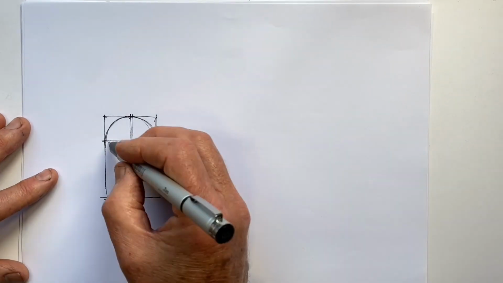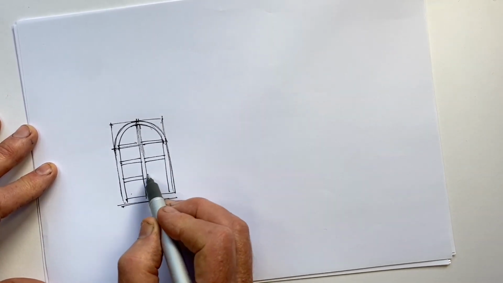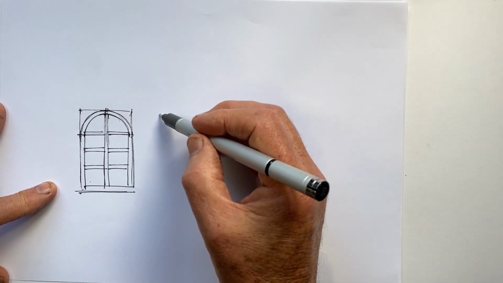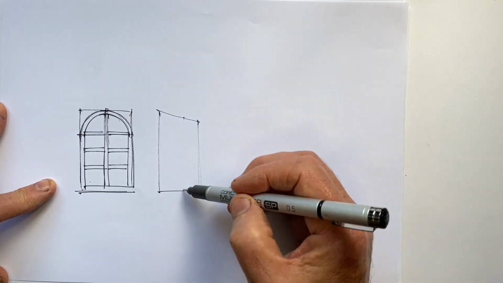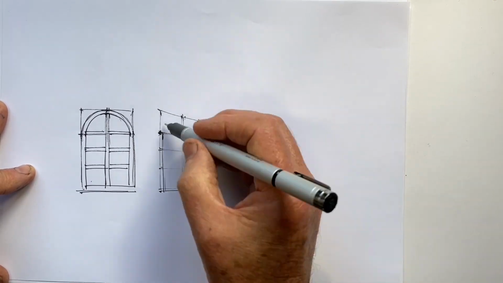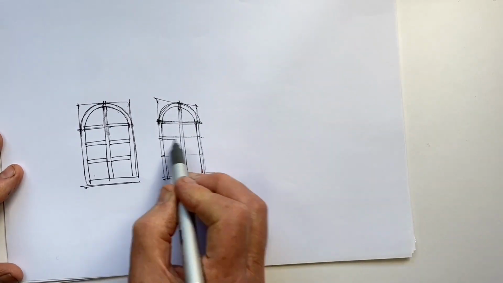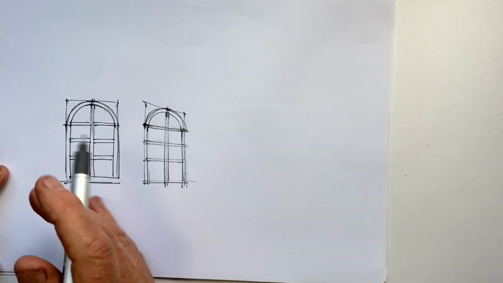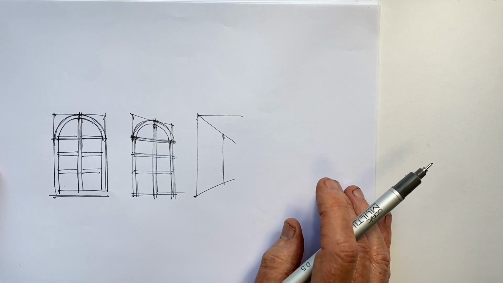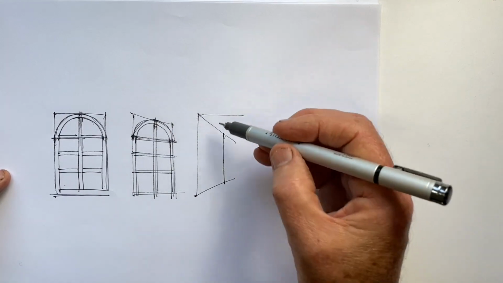An arch window that we're looking straight on at. So let's say this window is affected by perspective. We're going to have something that looks more like that. But of course it depends not just how much our wall slopes away from us, it also depends on where our eye level is in relation to this window.